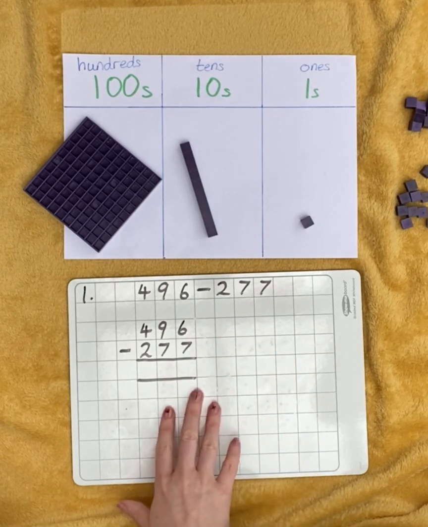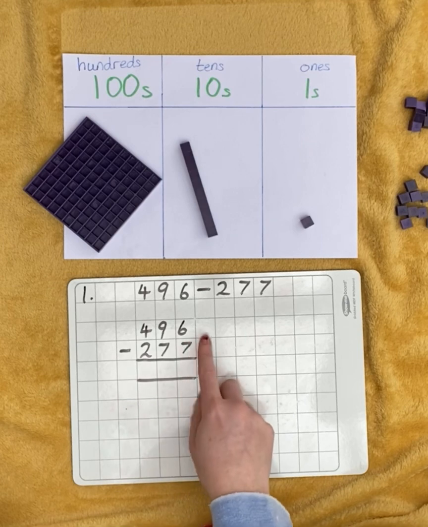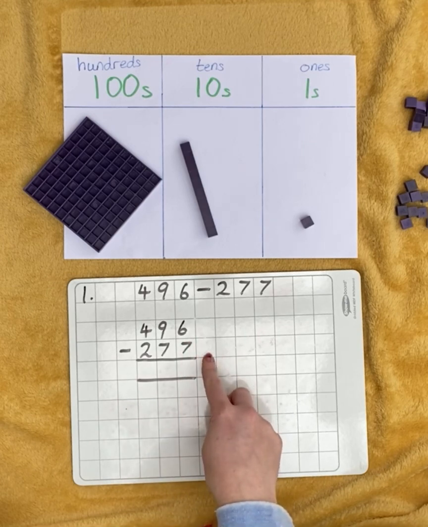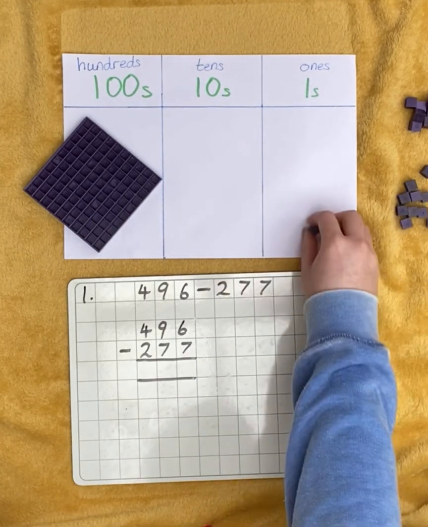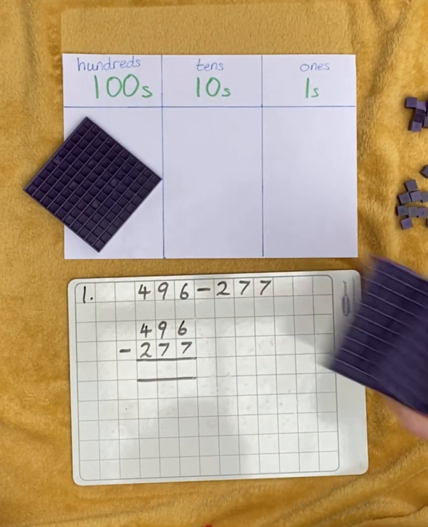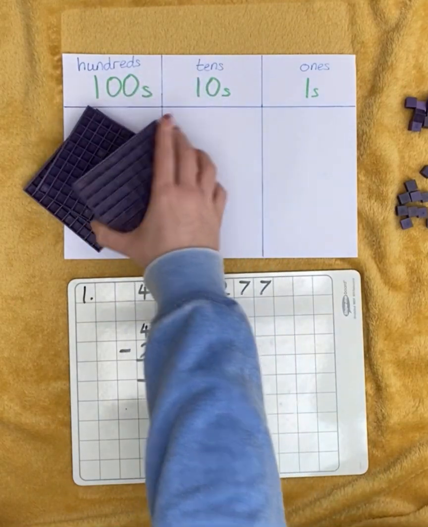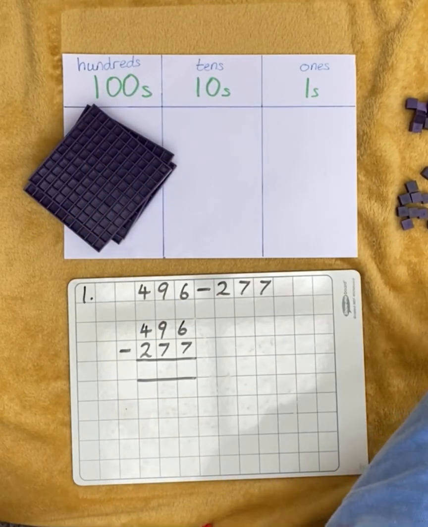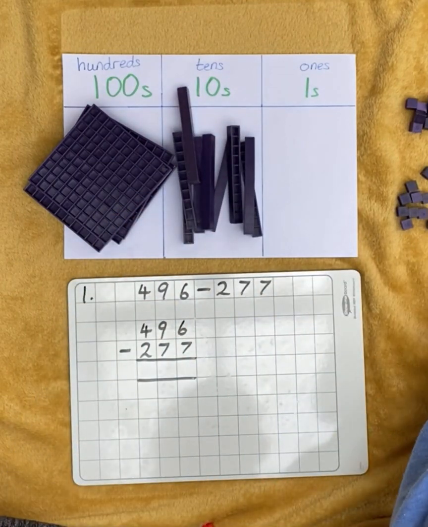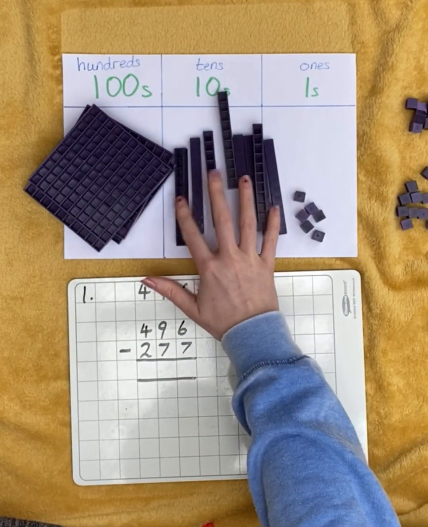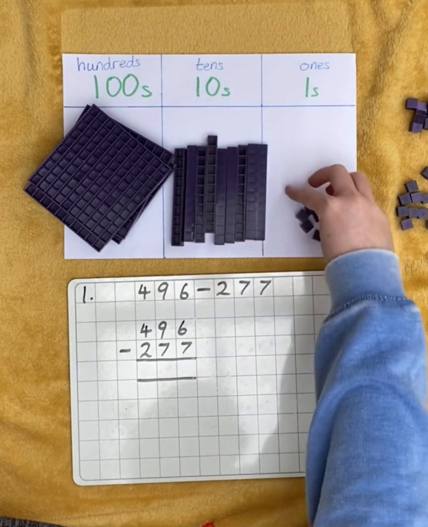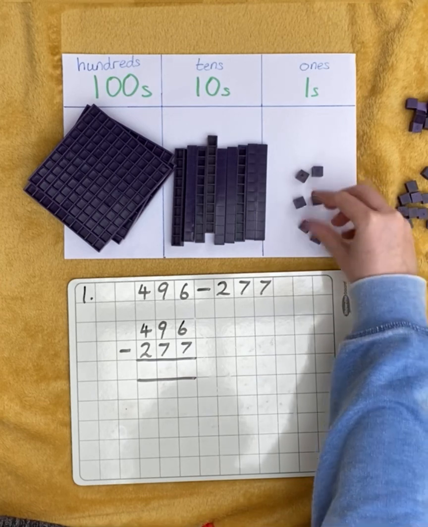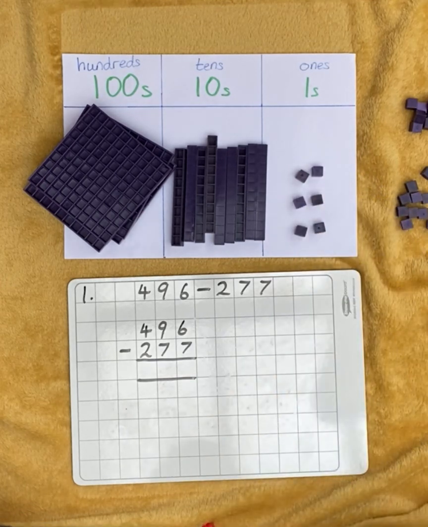I've set that out using column subtraction, and it's really important to make sure you line up the digits clearly and carefully so that the place value is correct. So firstly, we're going to build the number. We need 400s: 100, 200, 300, 400, and 96. Let's check: 10, 20, 30, 40, 50, 60, 70, 80, 90, and then 6. So 496, we need to take away 277.